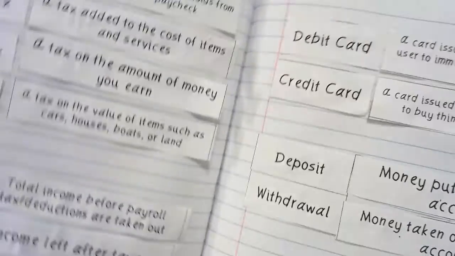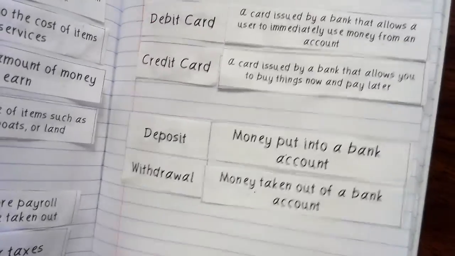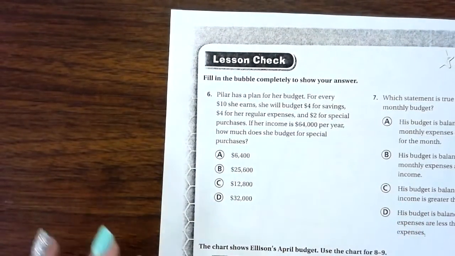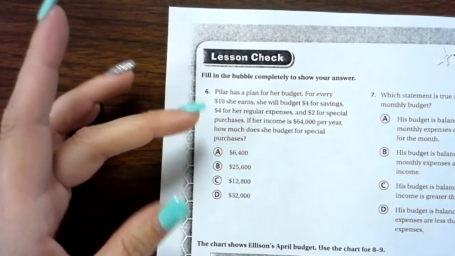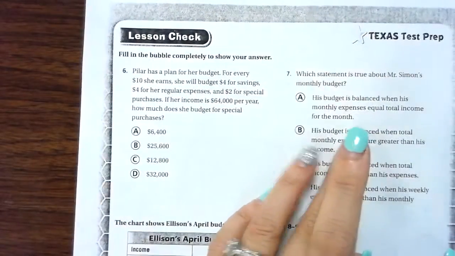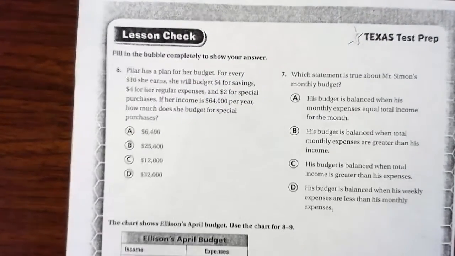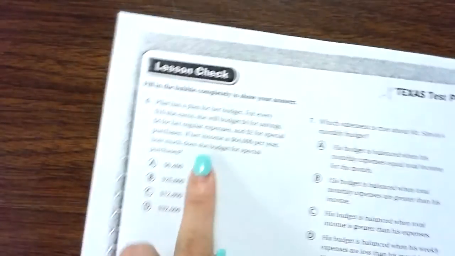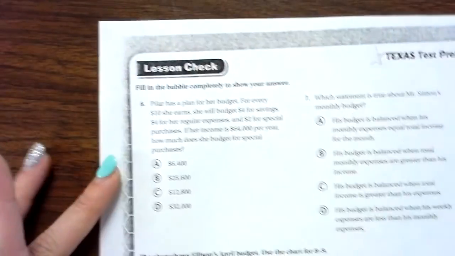Okay, so that's what that looks like right there, my notebook. All right, I'm going to put this aside, and then I want you to, at this point, go to my round table and pick up the lesson check, which looks like this. We are going to do these first two on each side together, just so you're understanding what you're doing. So we'll do 6 and 7 is the ones we're looking at right now.